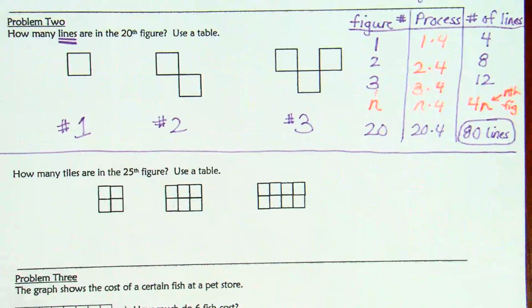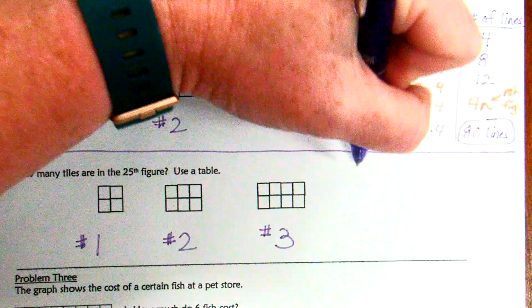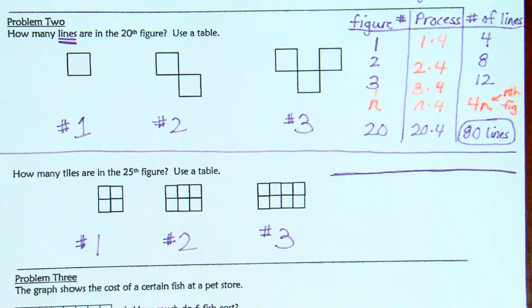So if you don't mind, can I go ahead and number these? What are we given here? We're given figures 1, 2, and 3. Let's go ahead and set the table up. Remember I said I want the table to have 3 columns.